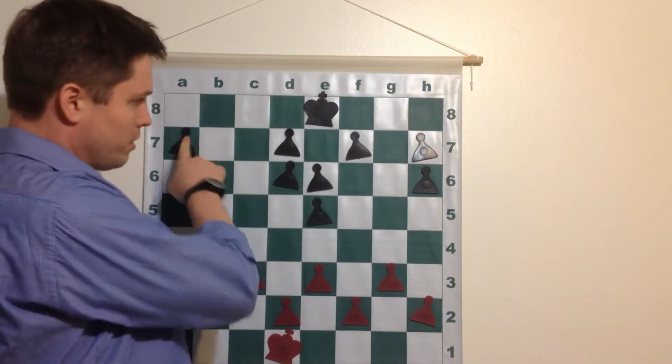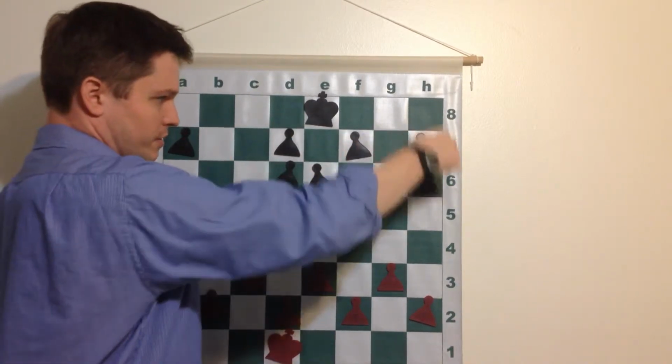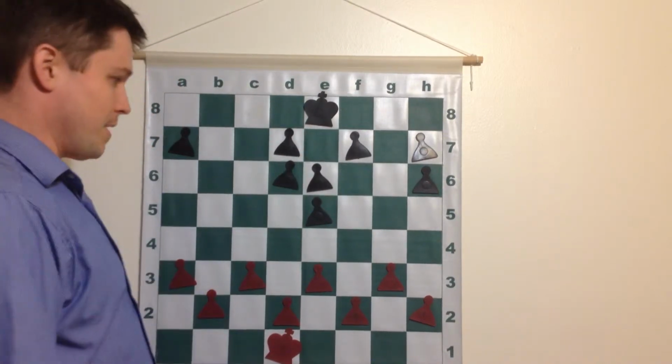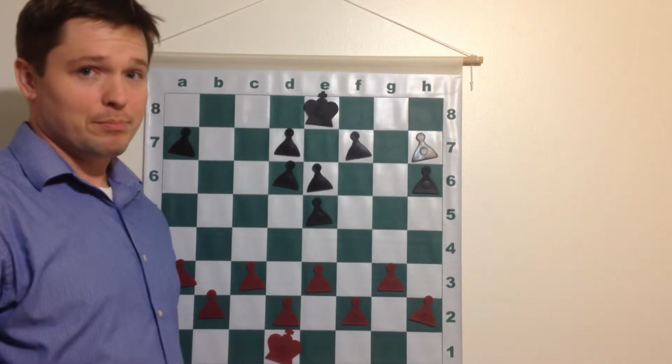Black has 1, this is 2, and this is 3. So white has 1 and black has 3. It may not seem like a big difference, but that is a big difference.